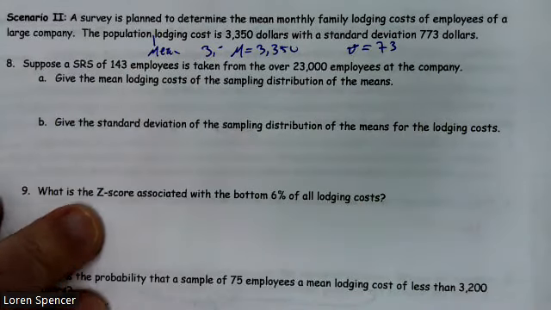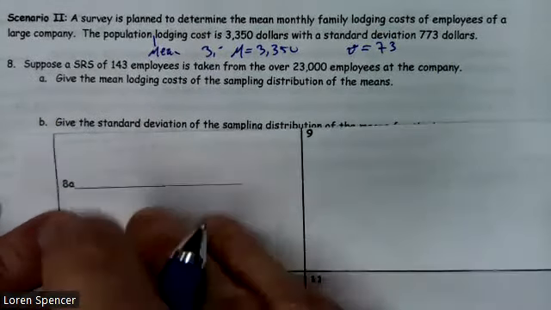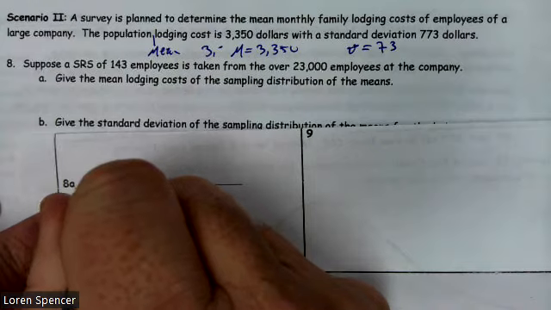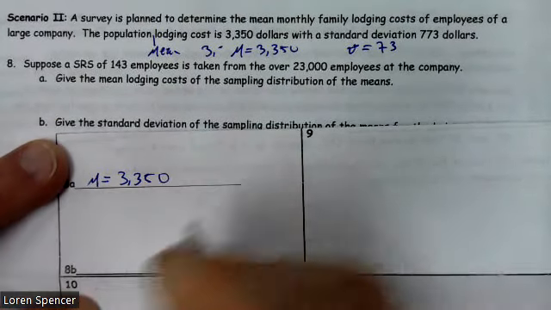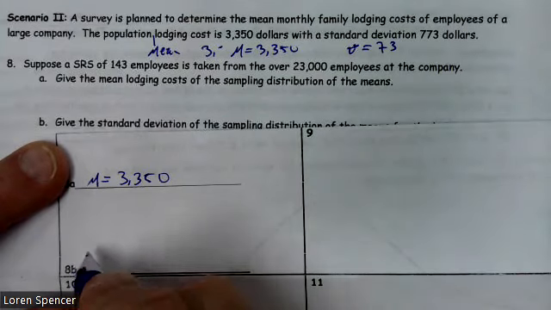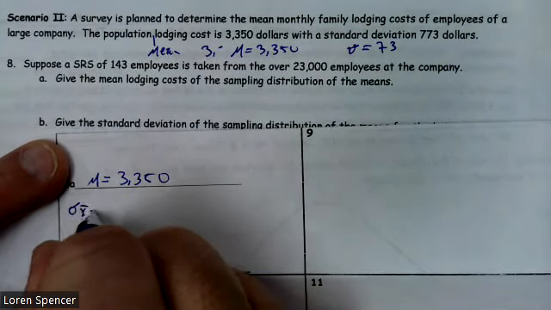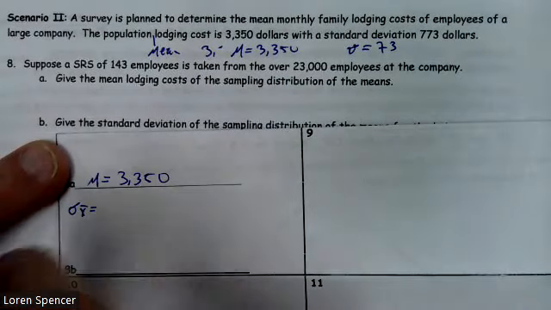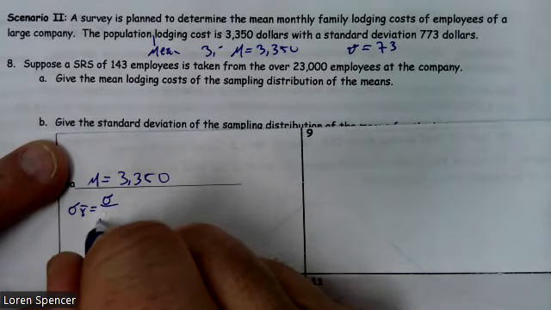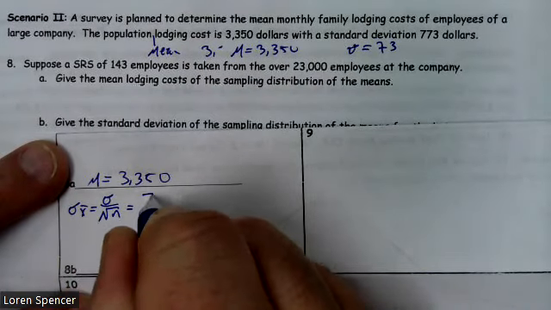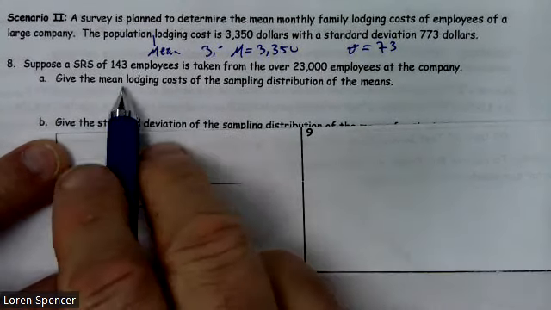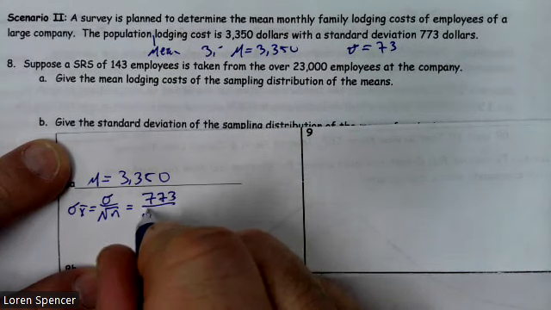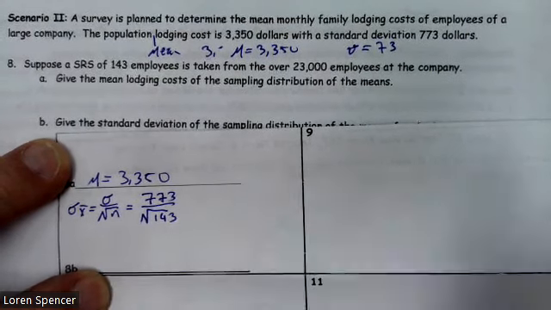Well, the mean is the mean is the mean, so that's easy. The mean is 3,350. The standard deviation of X bar is the standard deviation of the population divided by the square root of n, which in this case would be 773 divided by the square root of 143.